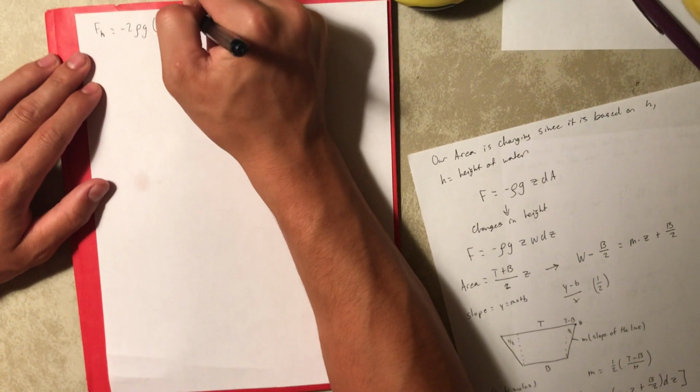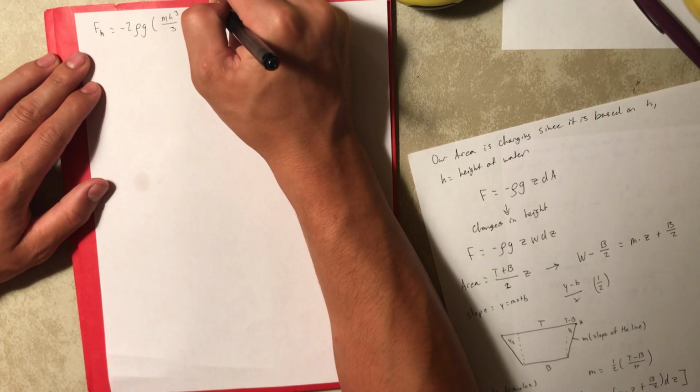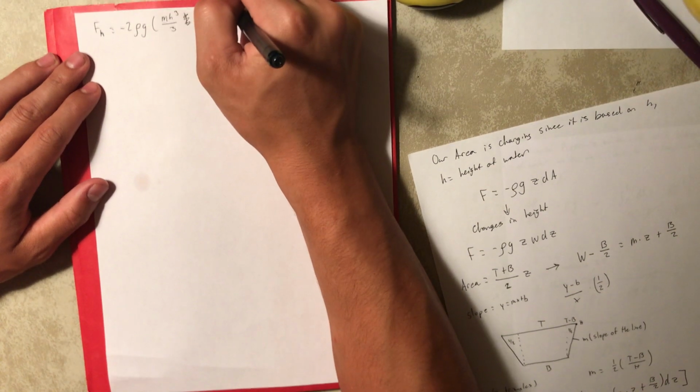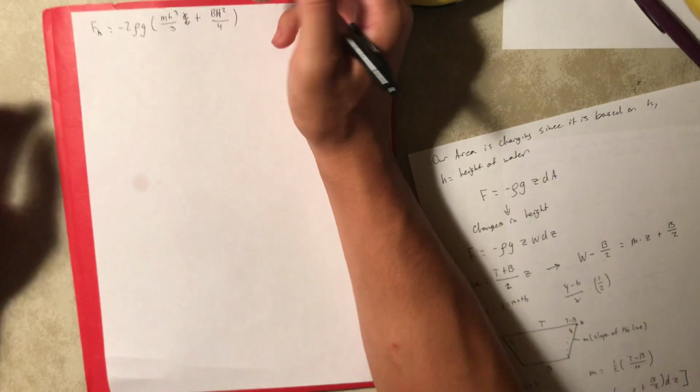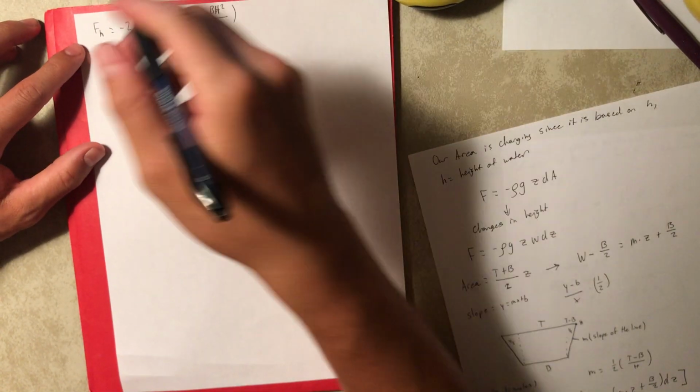Ignore that, that is supposed to be a plus, b h squared over 4. And then we're going to substitute m for our final equation.